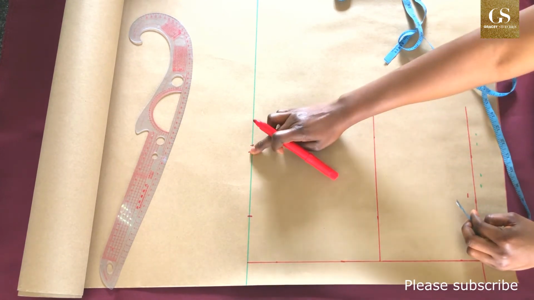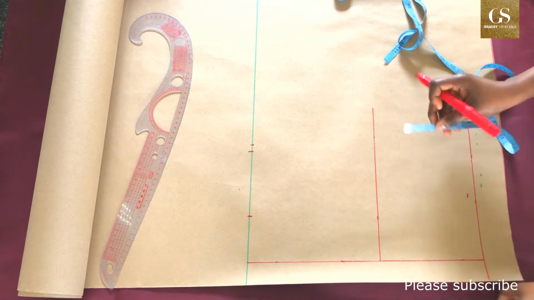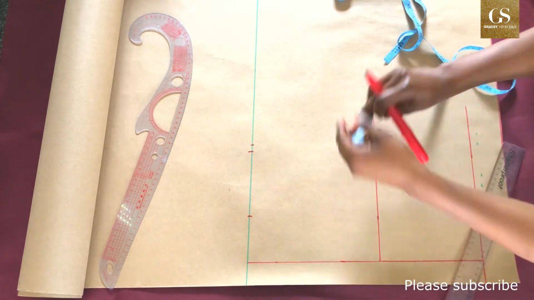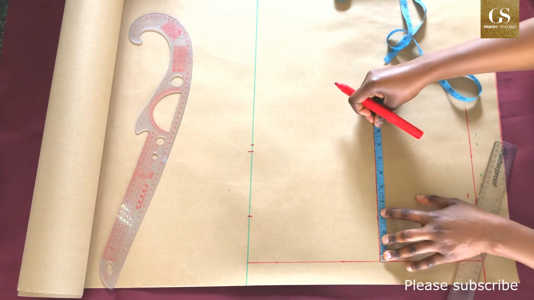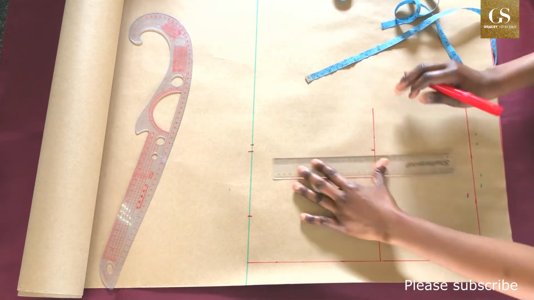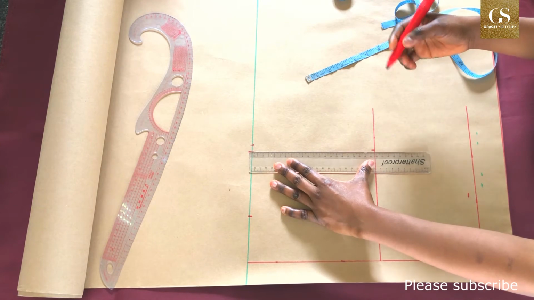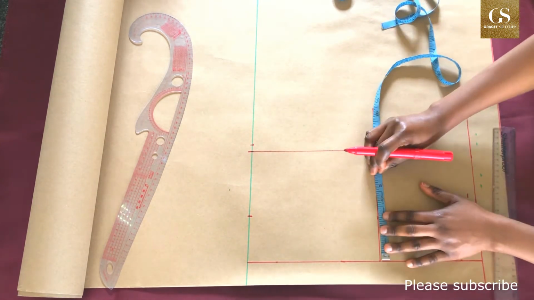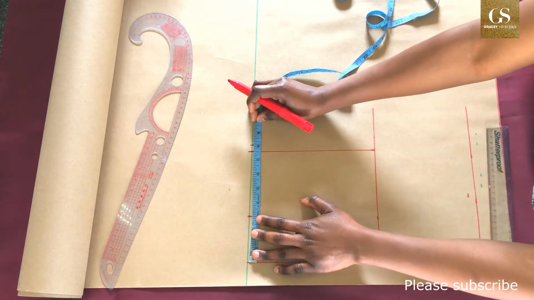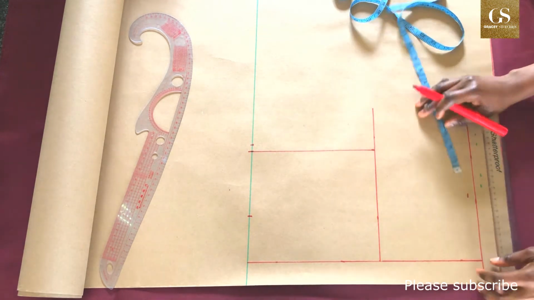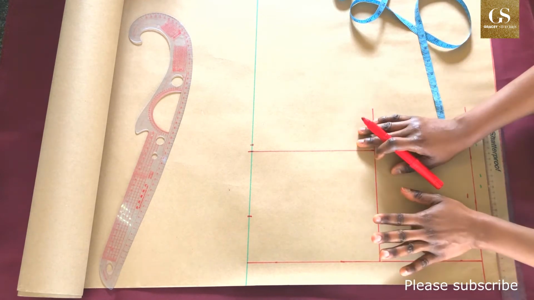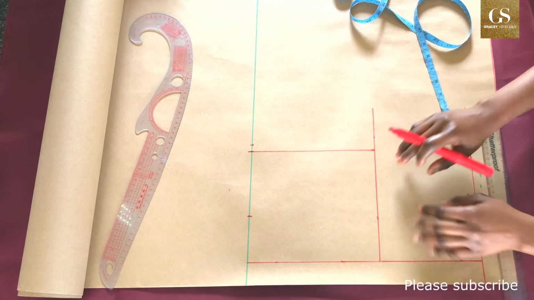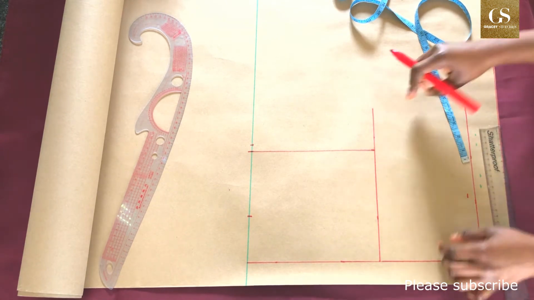In preparation for constructing the armhole, I'll be marking my shoulder measurement on my bust line. Remember that 7.5 that I marked on my shoulder line, I'll be marking the same thing and then drawing it into a straight line. Now let's go to the bust measurement. I'll be taking my bust measurement right on the chest line. My bust measurement is 34 divided by 4, that is 8.5. So I'm marking 8.5 inches on the chest line.